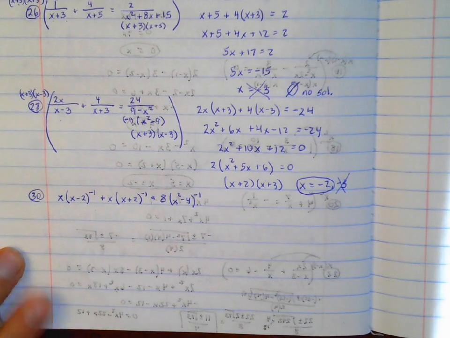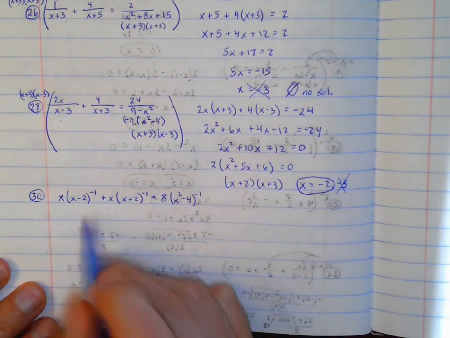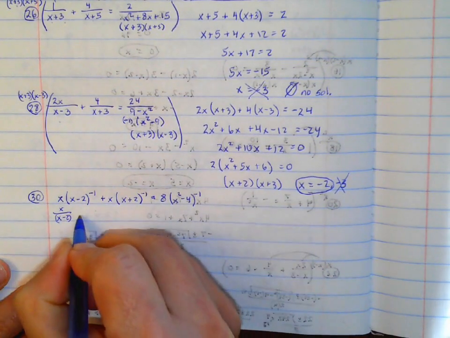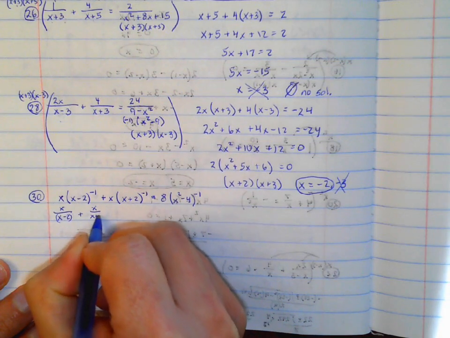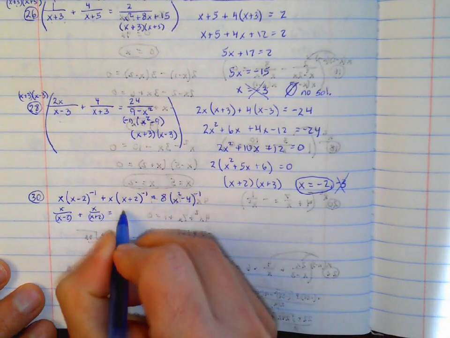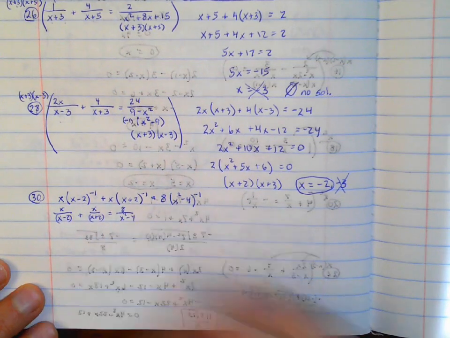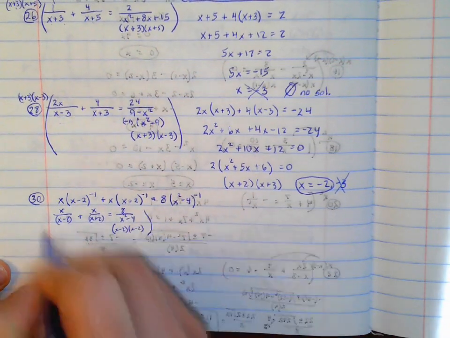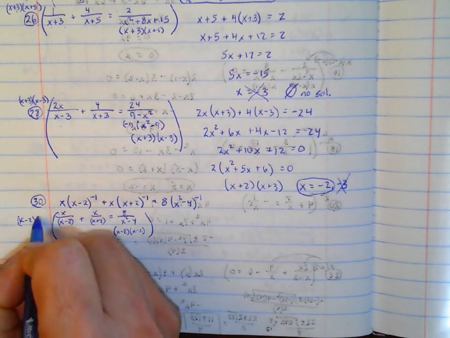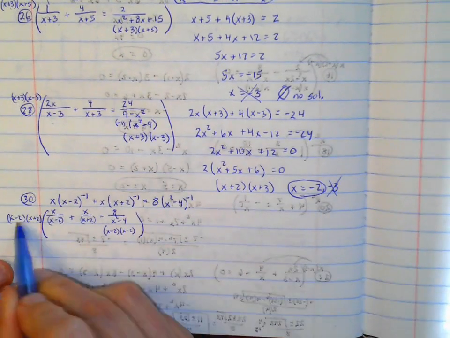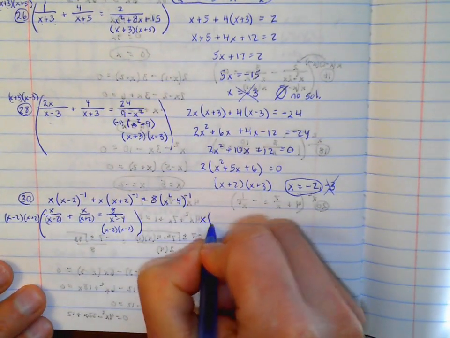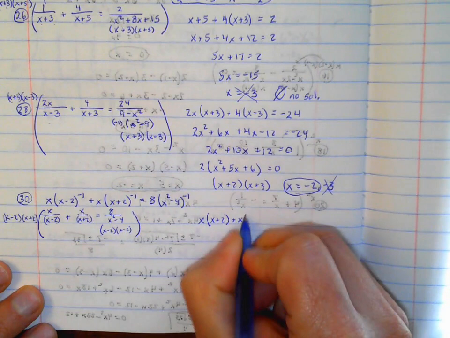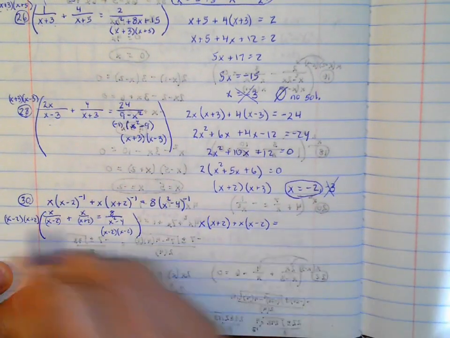Number 30. Remember, anything to a negative exponent is kind of like dividing it. So this is the same thing as x over x minus 2 to the first, which is x minus 2, plus x over x plus 2 to the first. And this would be 8 over x squared minus 4. Remember, x squared minus 4, if we factor, is x plus 2 times x minus 2, and that is what I will be multiplying by. So I'll be left with x and x plus 2, x and x minus 2, and they both cancel there to just give me the 8.